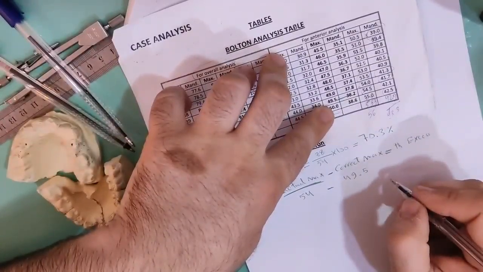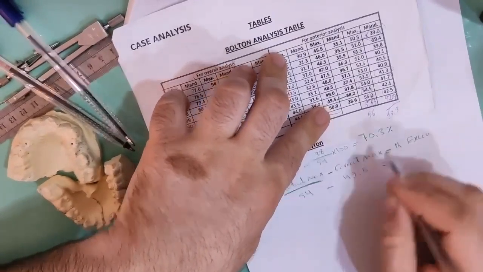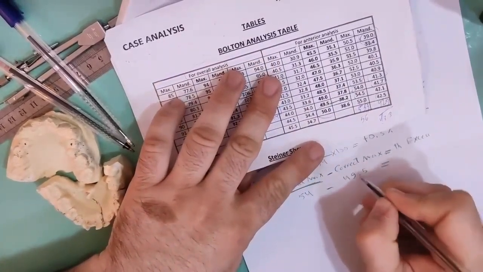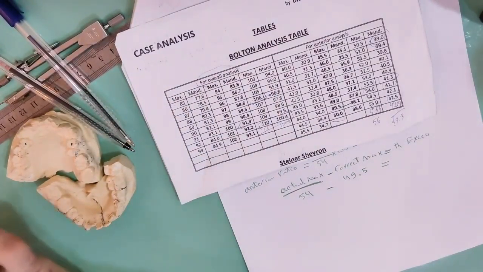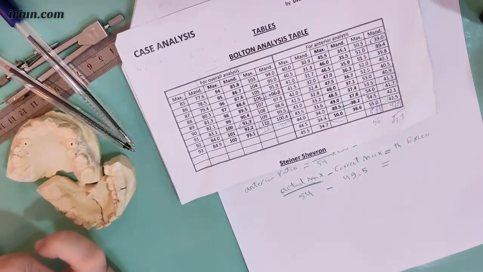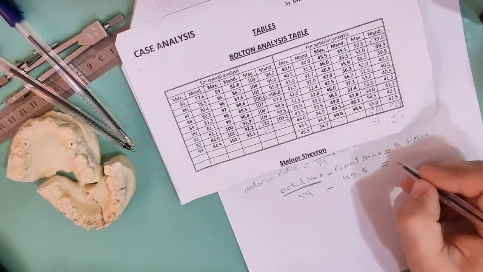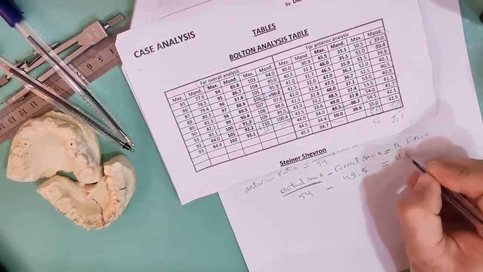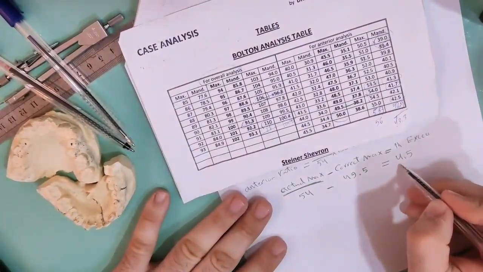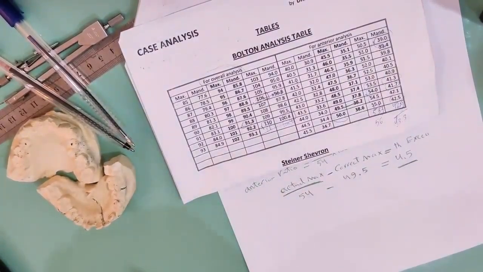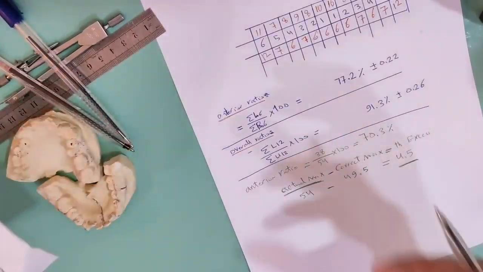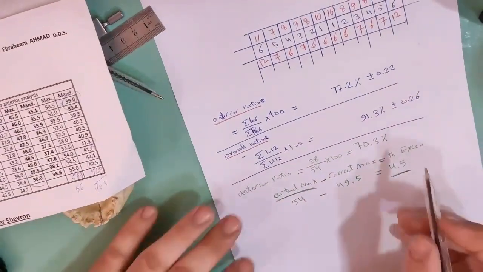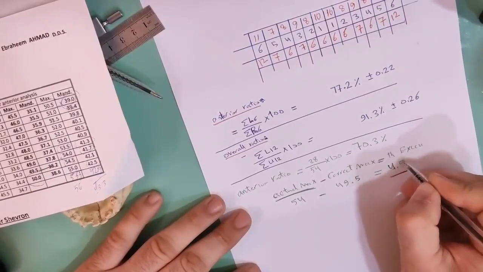So 54 minus 49.5 equals 4.5. 4.5 is the excess volume for the anterior 6.